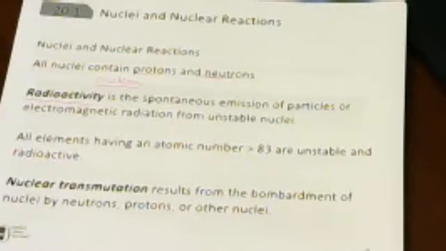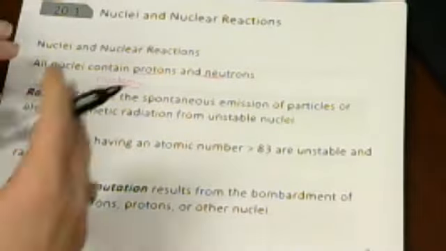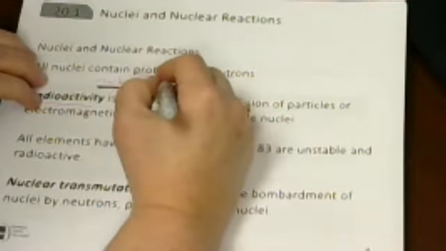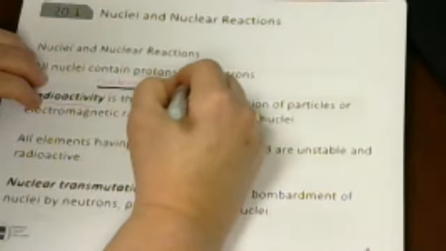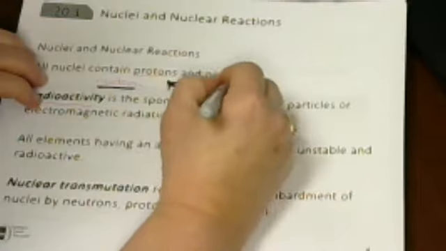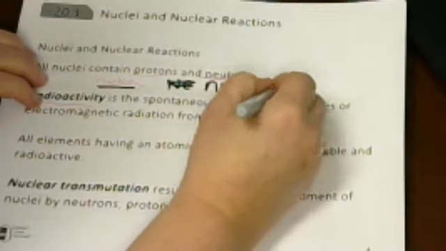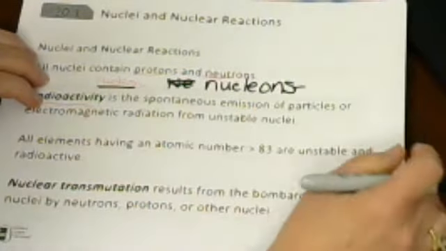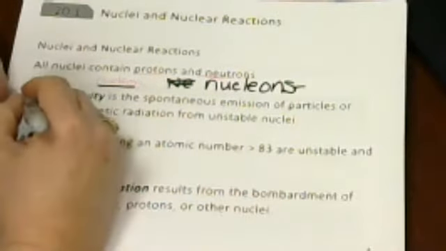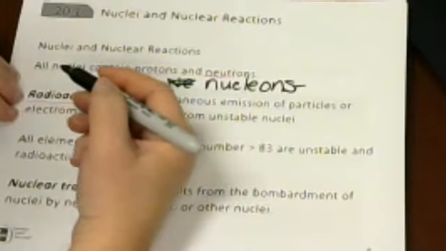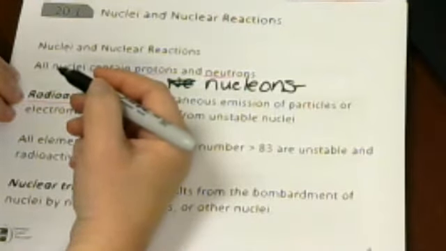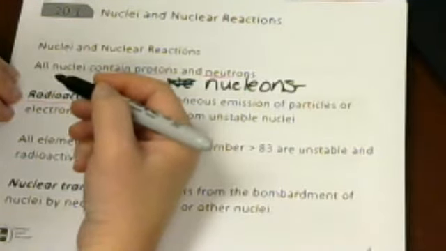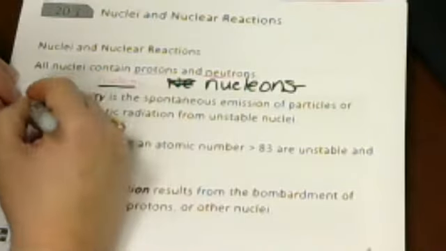And so balancing those nucleons, let me get a different colored pencil. These are protons and neutrons that are inside the nucleus of an atom. If the mix of protons and neutrons is not stable, then that's called radioactivity.